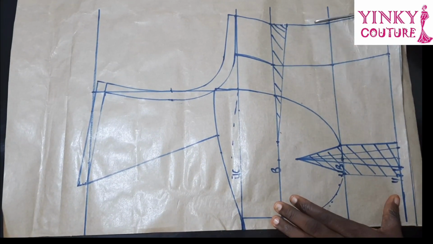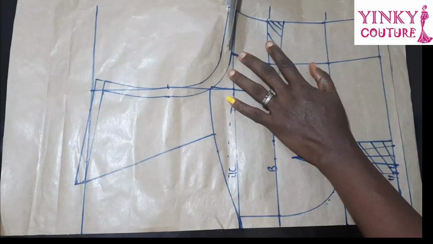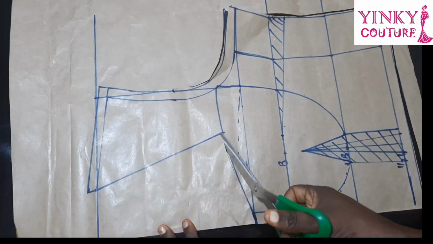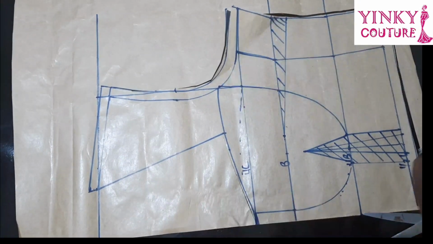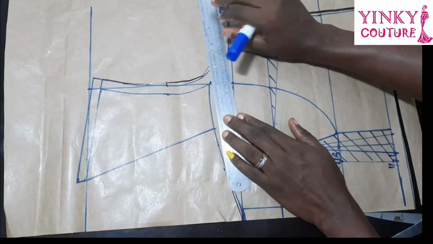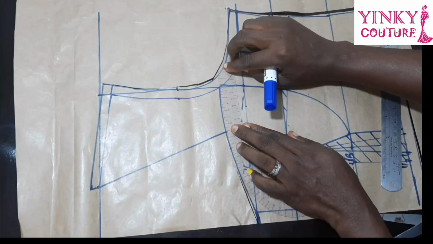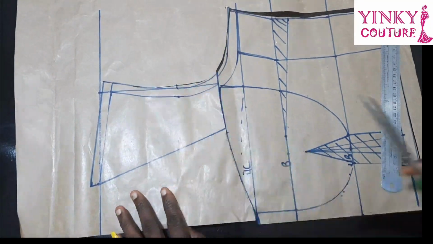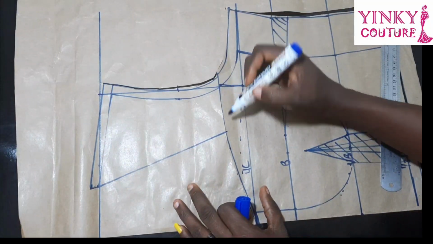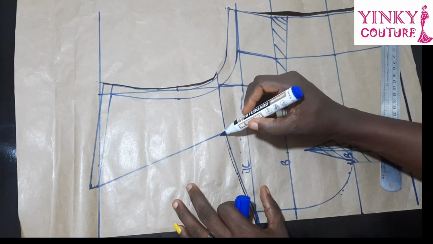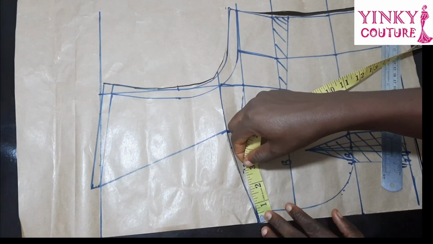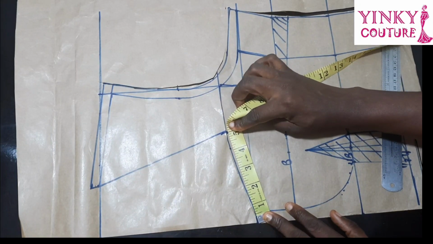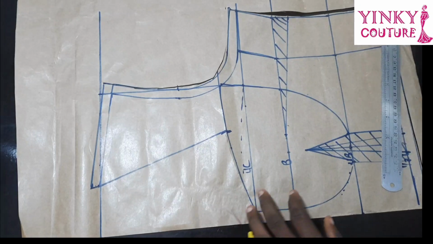So this is the front panel. You can see how simple and easy this is. This is the front panel. So I'm going to cut the neckline like so. I told you the width for the neckline on the shoulder line is just 3 inches, then connected to 2.5 inches here. That's how I got the queen neckline. And if you measure from the center front, I have 5 inches thereabout.